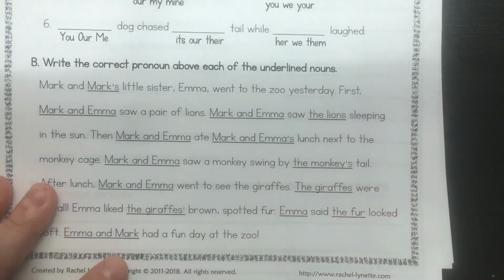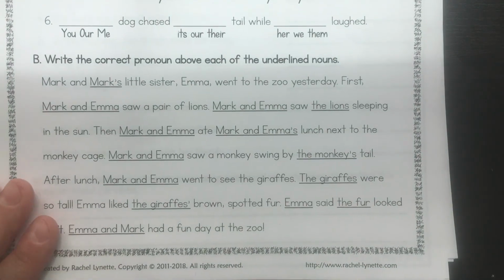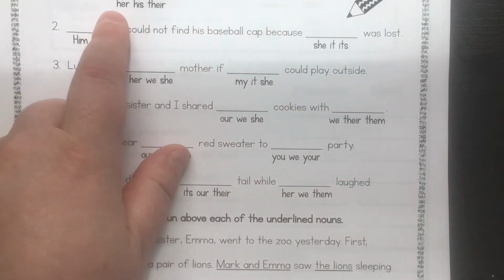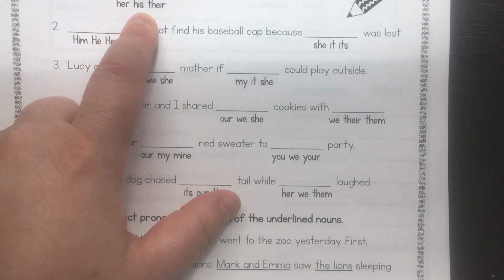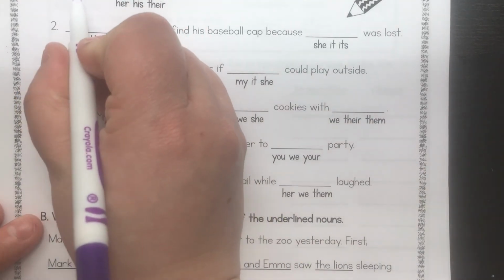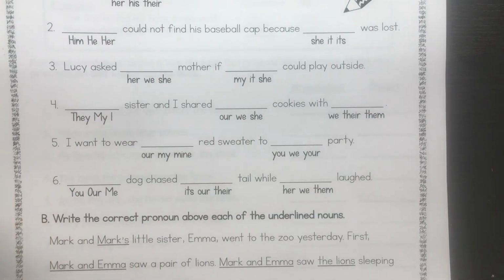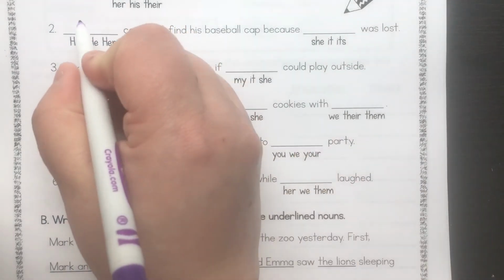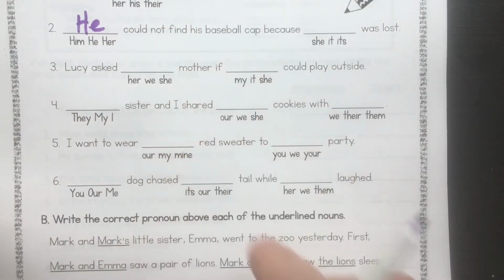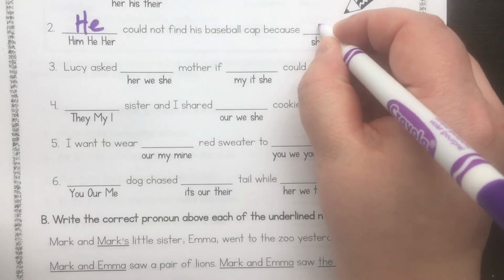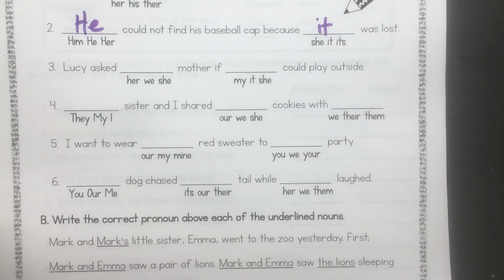The last thing is just a review. You're going to put those both together and fill in the correct words in the blank. So it says Mark took blank little sister to the zoo. Is it Mark took her little sister, his little sister, or their little sister? Mark is a boy, so it would be his little sister. Okay? Him could not find, he could not find, or her could not find his baseball cap. Okay? His baseball cap. He could not find his baseball cap because she, it, or its was lost. Because it was lost. All right?